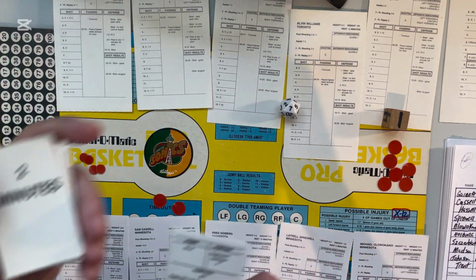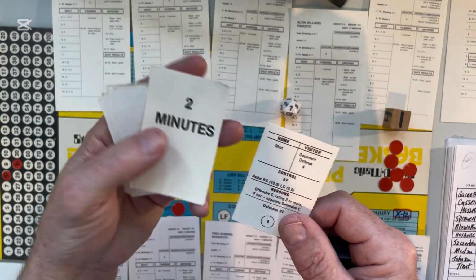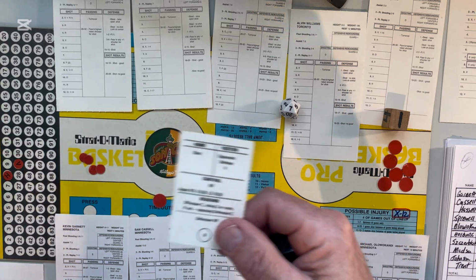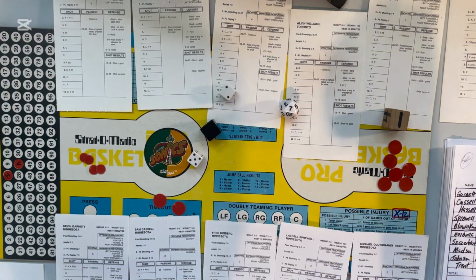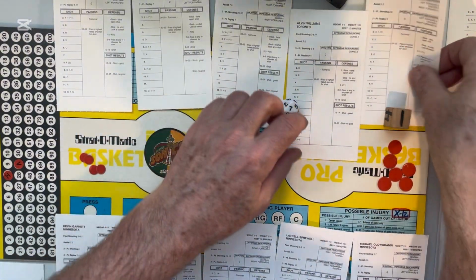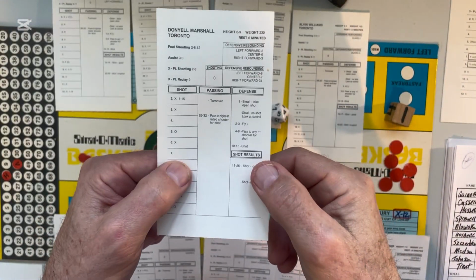And I'm coming up to 2 minutes. So I've got 10 cards in 2 minutes. This will be the last play. It's going to be a shot for Donyell Marshall. He's going to shoot it. It is blank, number 7. You can see it is going to be a miss.